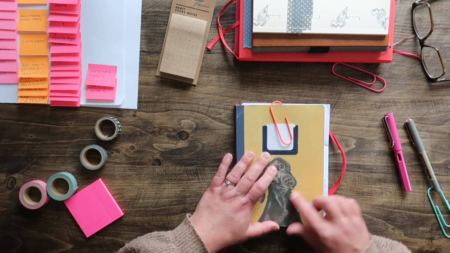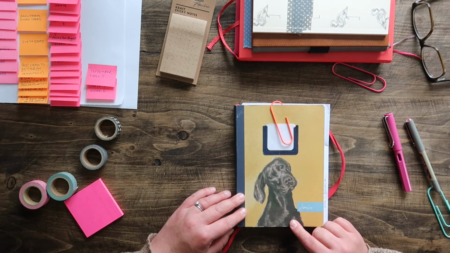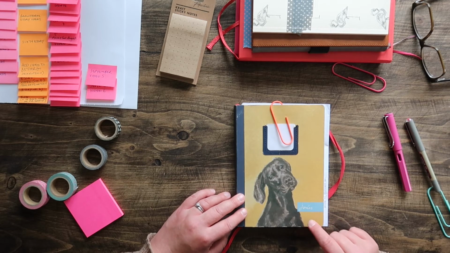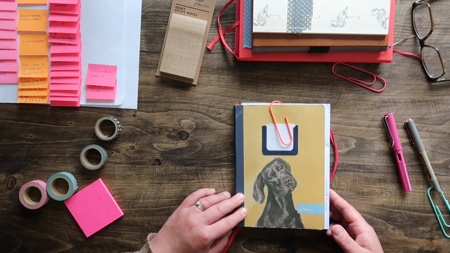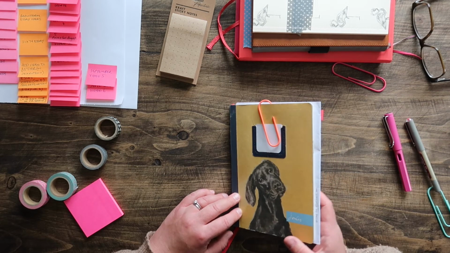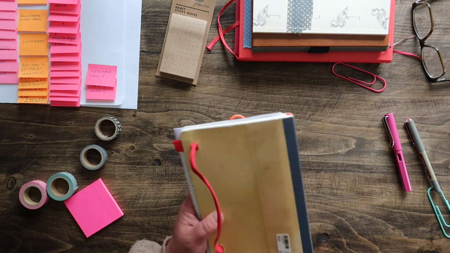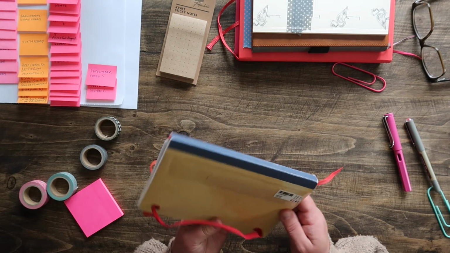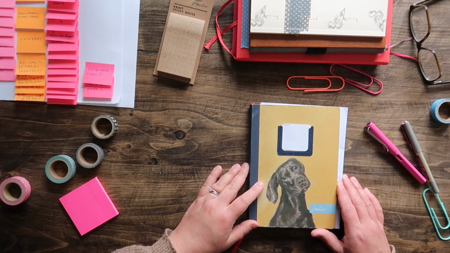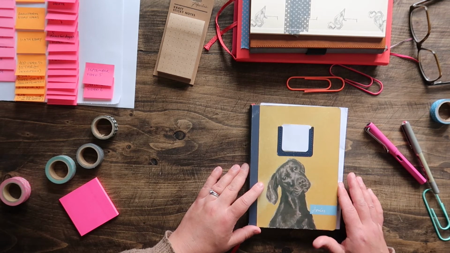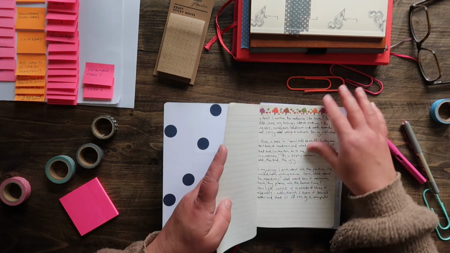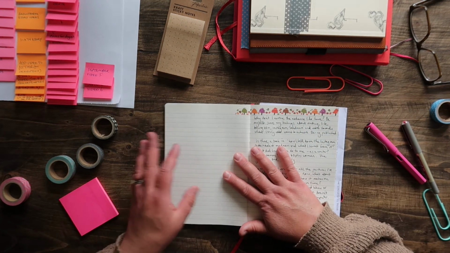As you can see, there's a dog on the front. Looks like a Labrador to me. Obviously, I've got two of them, and it's from Joules, which is a UK shop that sells clothes and homeware now, and obviously notebooks. So inside this notebook, I've written all sorts of things, and I will show you where I've used the washi tape.